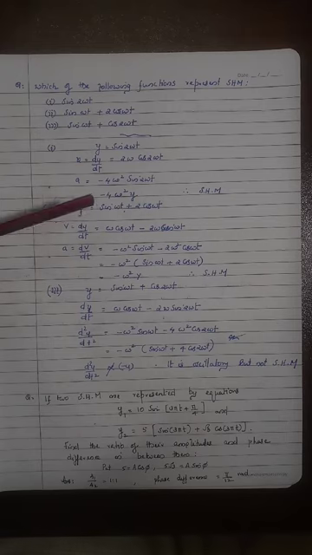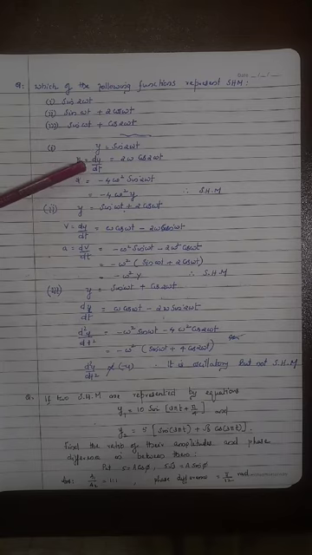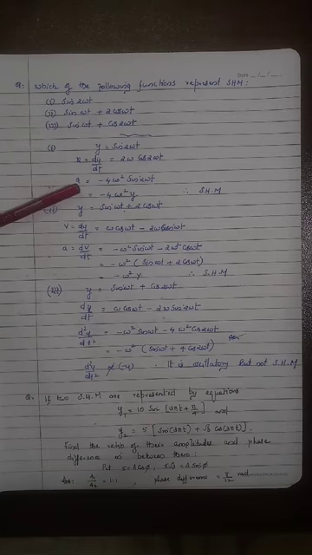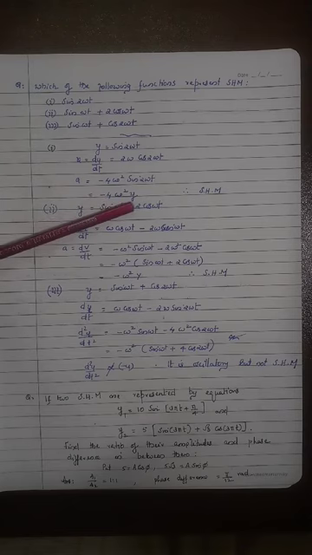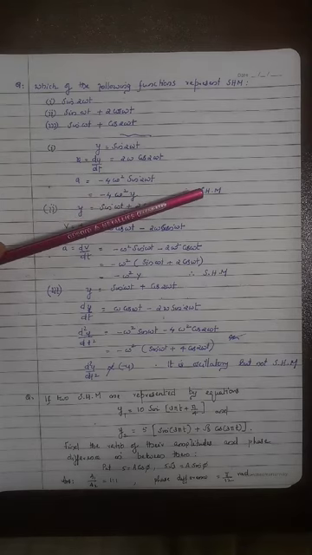If you can prove it, then we can say it is SHM. Look at the first one. The displacement is given. We can find the velocity, then differentiate again and you get the acceleration. You get the value minus 4 omega square sine 2 omega t. And you can substitute sine 2 omega t as y, so it equals minus 4 omega square y. So that is SHM.